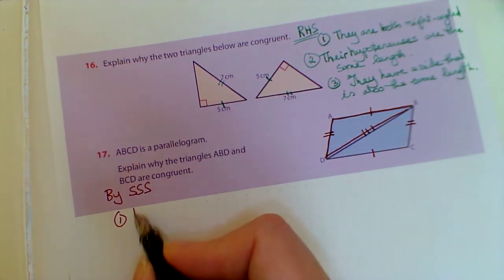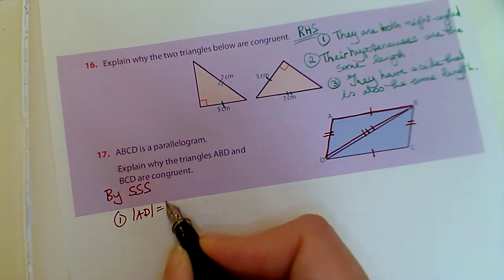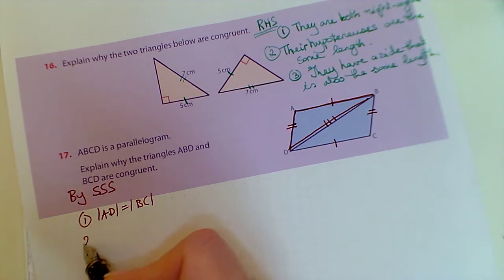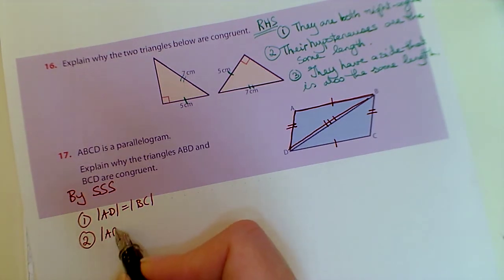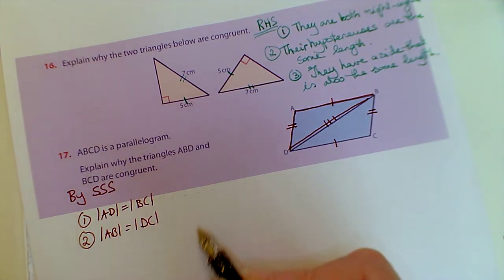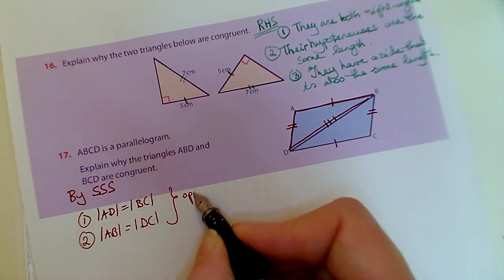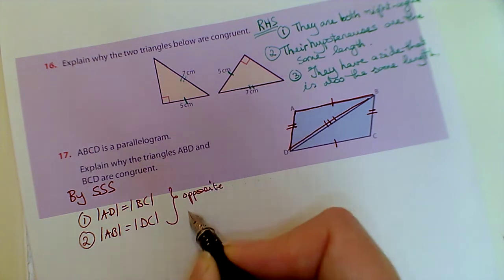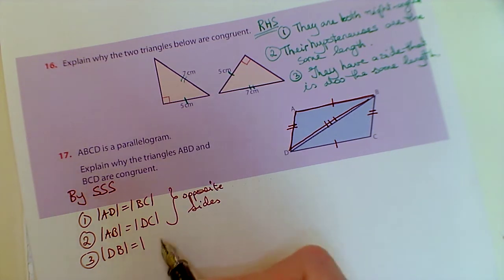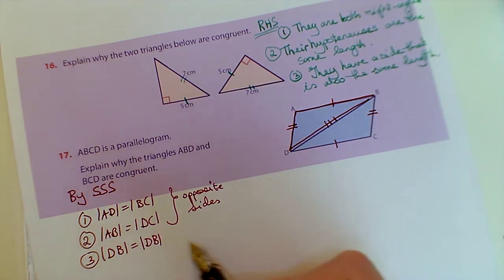First of all, AD is the same length as BC because they're opposite sides in a parallelogram. Also, AB is the same length as DC because they're opposite sides in a parallelogram. And finally, DB is the same length as itself because it's a shared side.